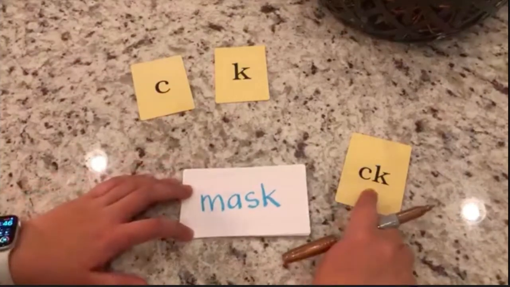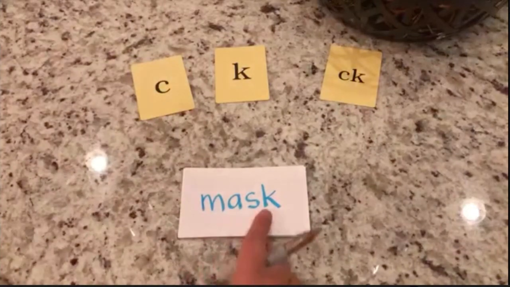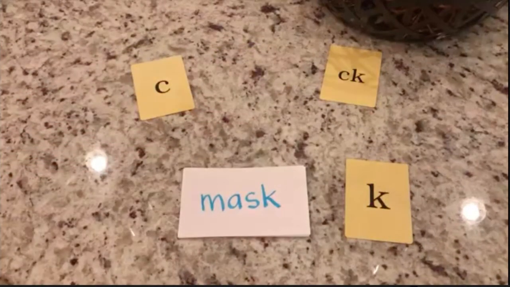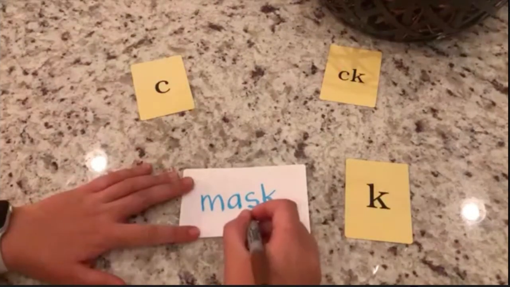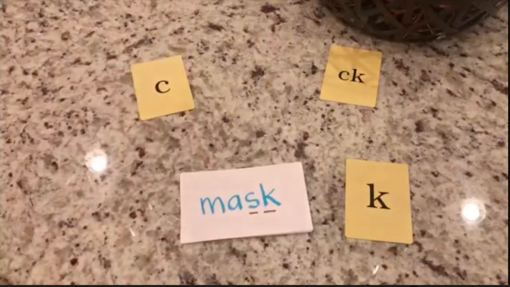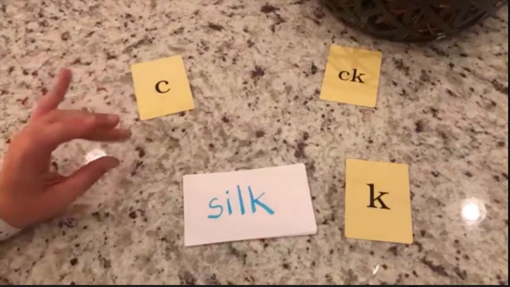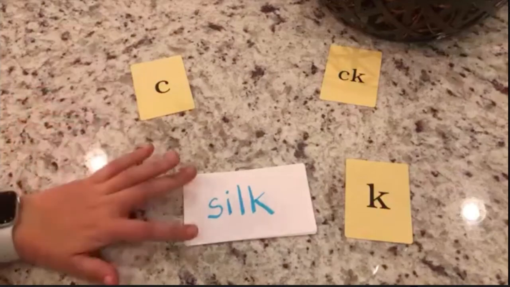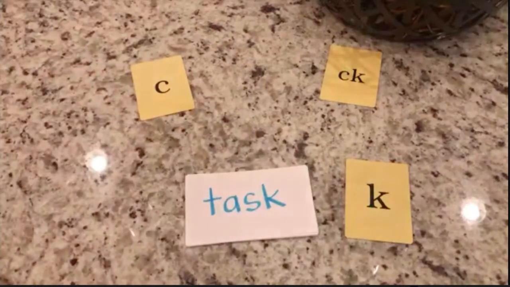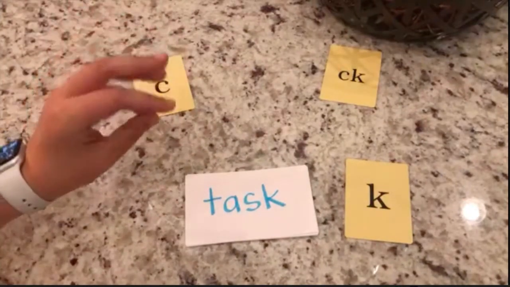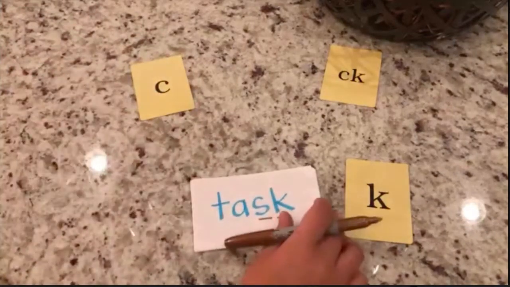However, if it's a blend, we do not use CK with it. Whenever there's a blend on the end of a word, it's with the letter K. Like in the word mask. The blend is sk. Two separate sounds. Use the K on the end. Try this one. Silk, silk. lk is the blend. Task. sk is the blend.